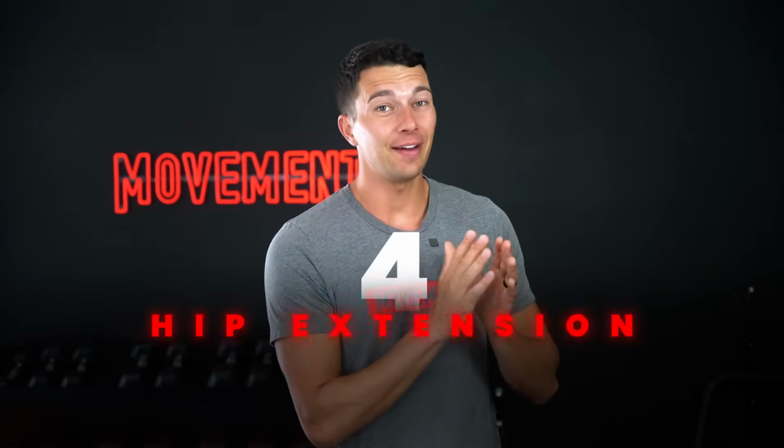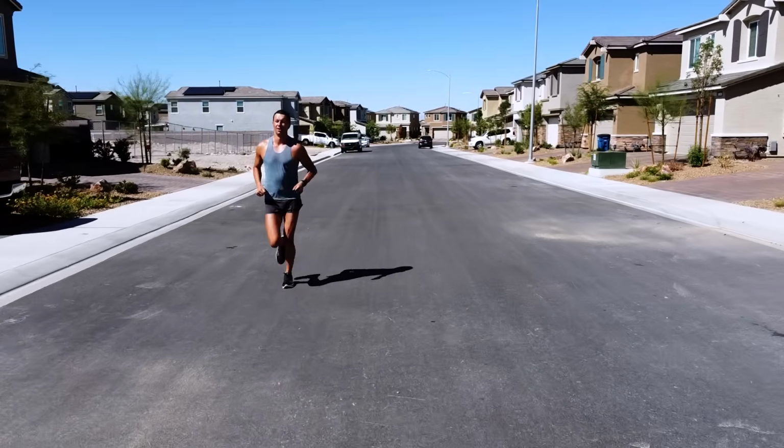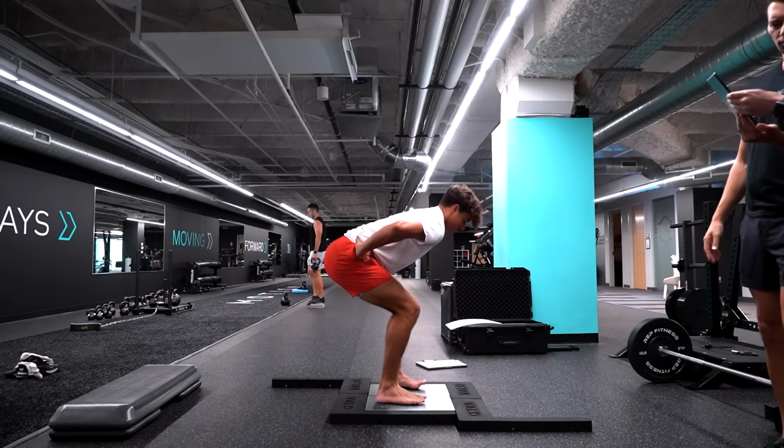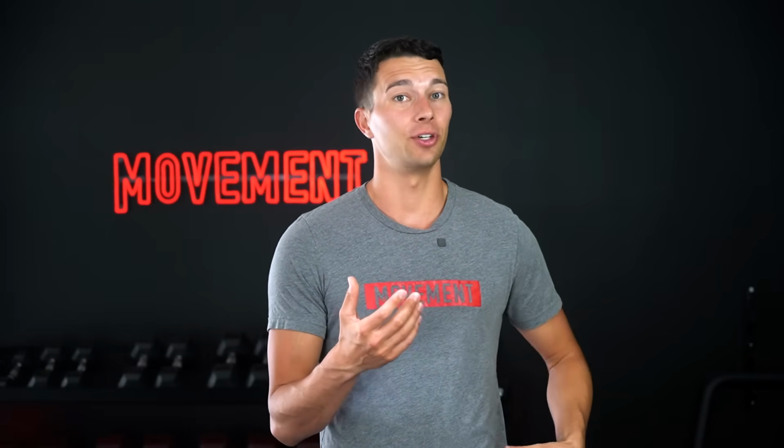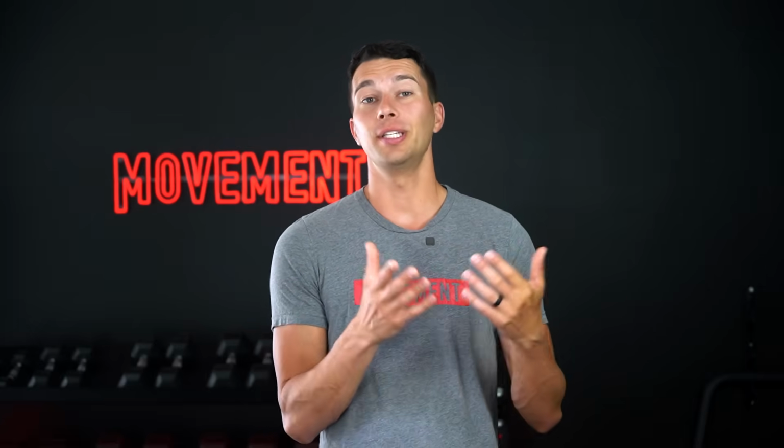All right, and then lastly, we have hip extension. And this is important for running, deadlifting, finishing a jump, or anything where your hip's gonna extend behind your body. When it's limited, your lower back tends to extend instead of your hip. So here's the self-test. This is called the Thomas test.